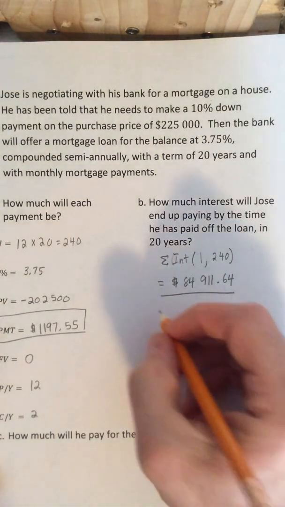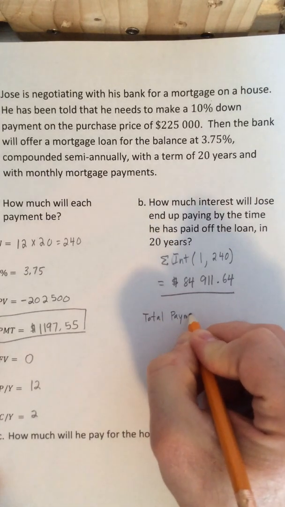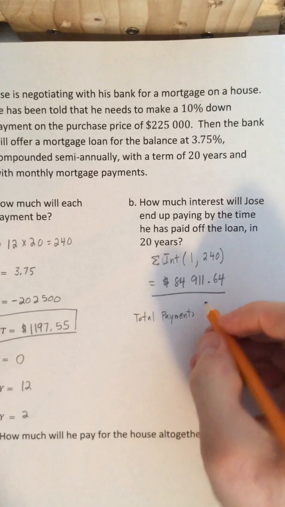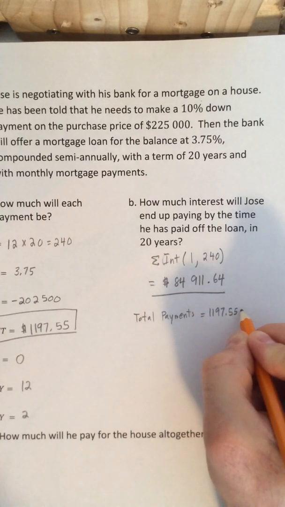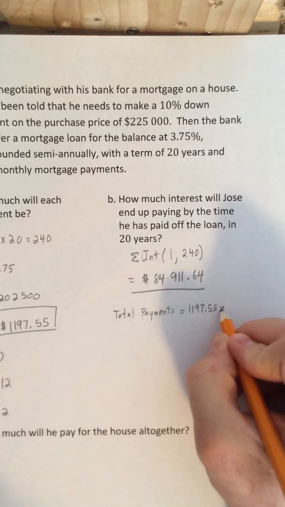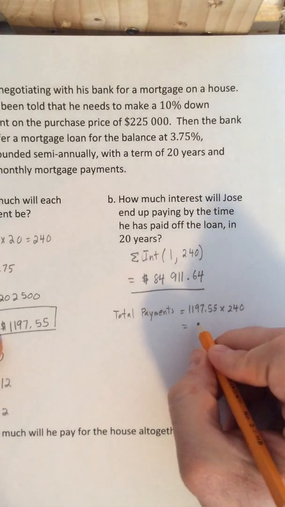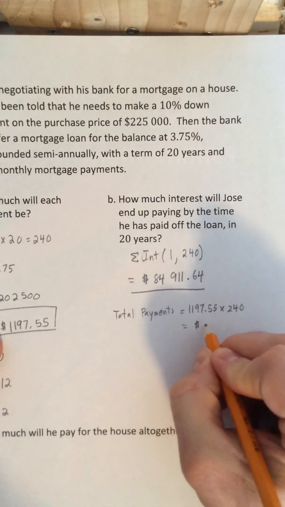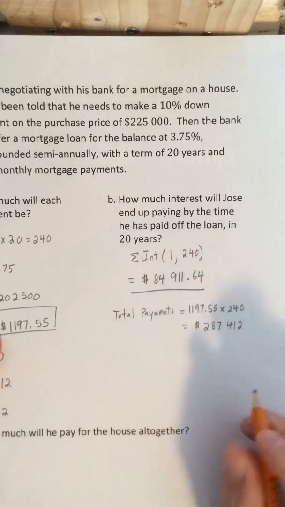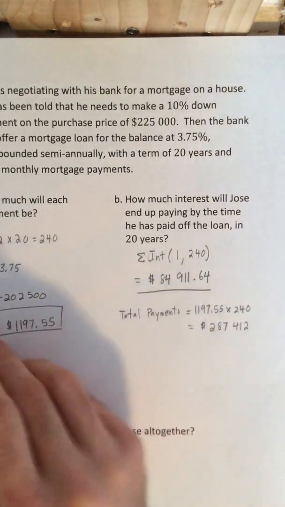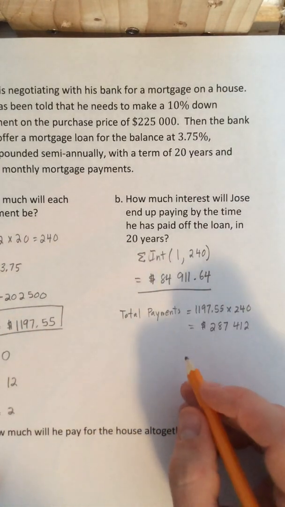Now, the alternative method is to figure out your total payments, which for Jose, he's paying $1,197.55 for a total of 240 times. If you multiply these together, you would get $287,412. And this is really what he's paying on this total amount, with the interest included.